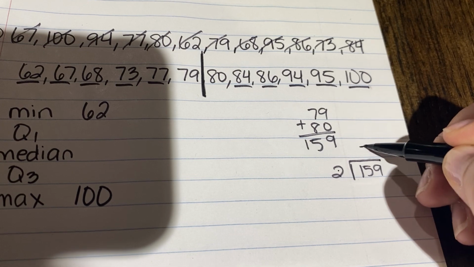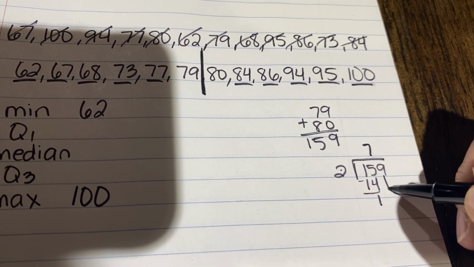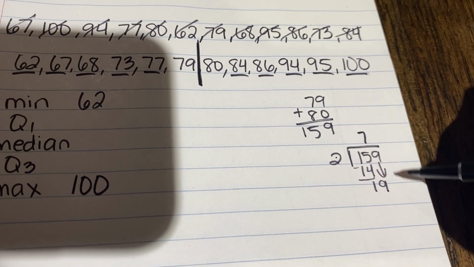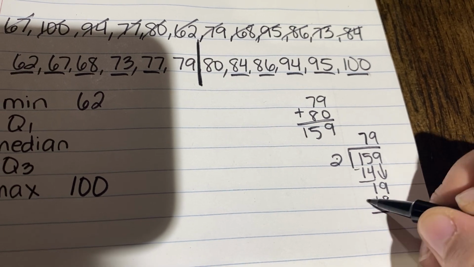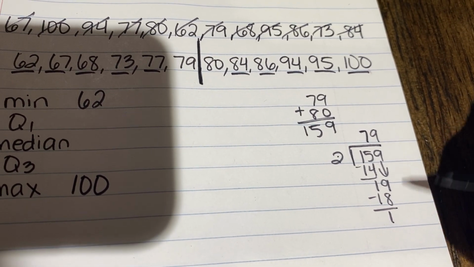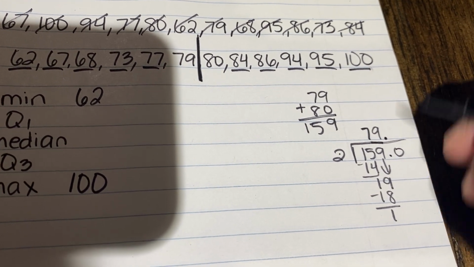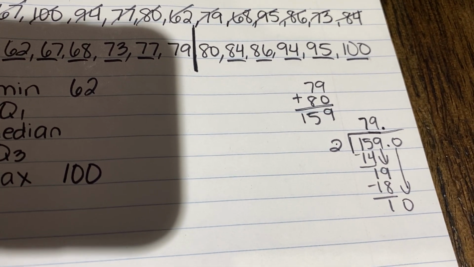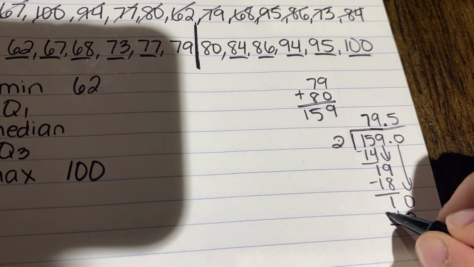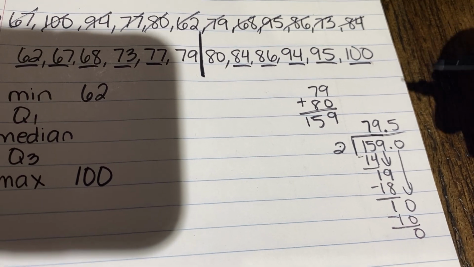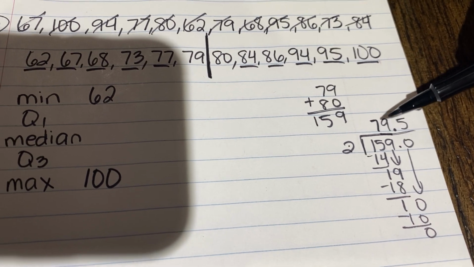2 goes into 15, 7 times, which is 14. Remainder of 1, bring down the 9. 2 goes into 19, 9 times, which is 18. Subtract, you get 1, but we don't want a remainder, so we put a decimal and a 0. Don't forget to drag the decimal up, and then bring your 0 down. 2 goes into 10, 5 times. Now I'm going to stop. So my median was between 79 and 80, which is just 79.5.